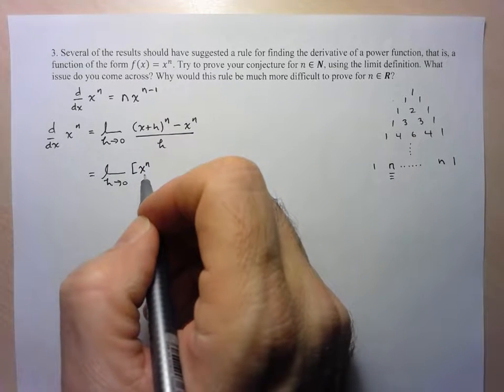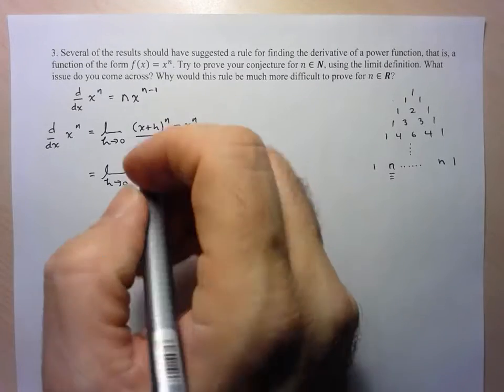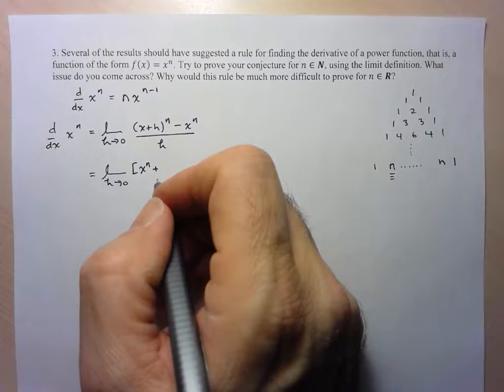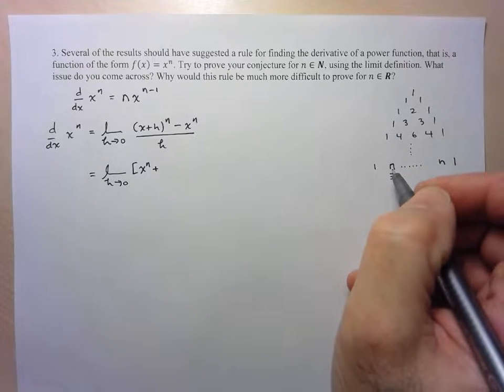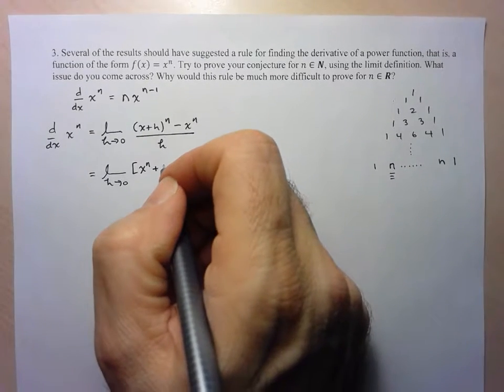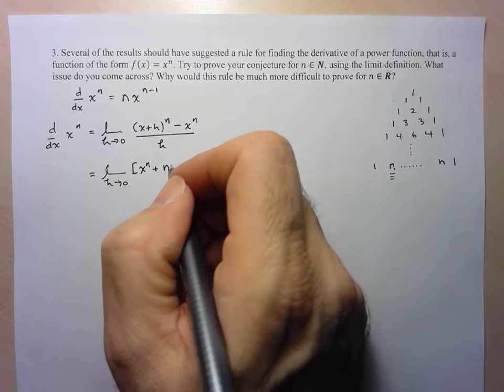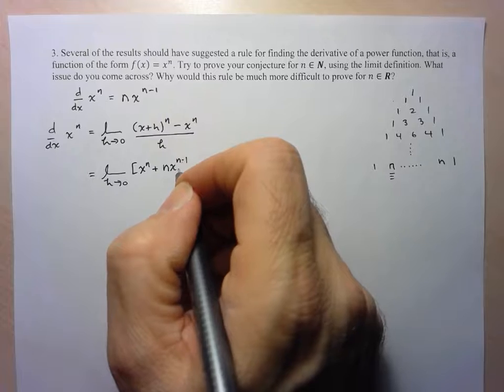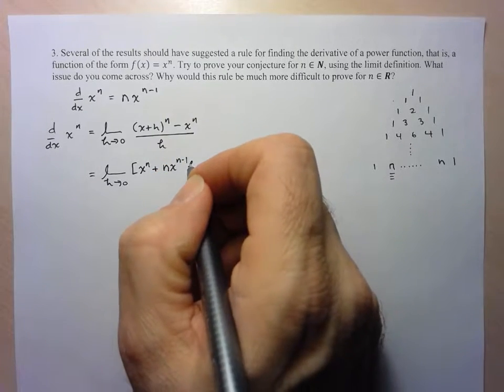But of course, h to the 0 is 1, so we don't bother writing it. All right, so next, we know the next coefficient is going to be the second term in the row, which we determined should be n. Okay, the power of x goes down by 1, so n minus 1, and the power of h goes up by 1, so from h to the 0 to h to the 1.